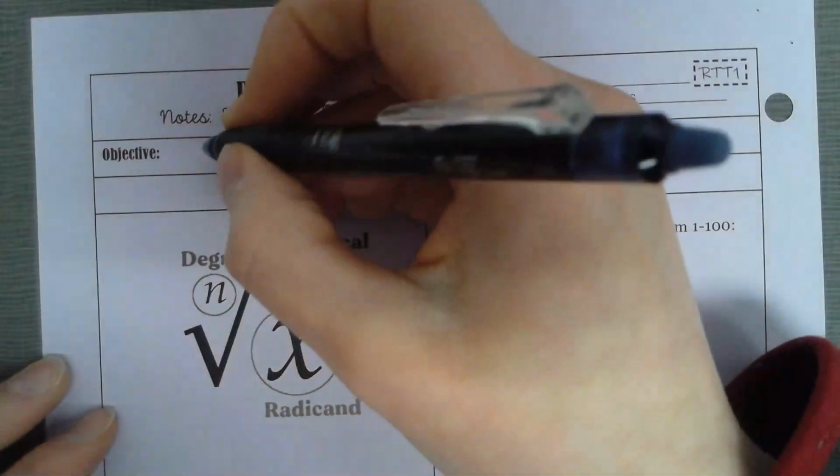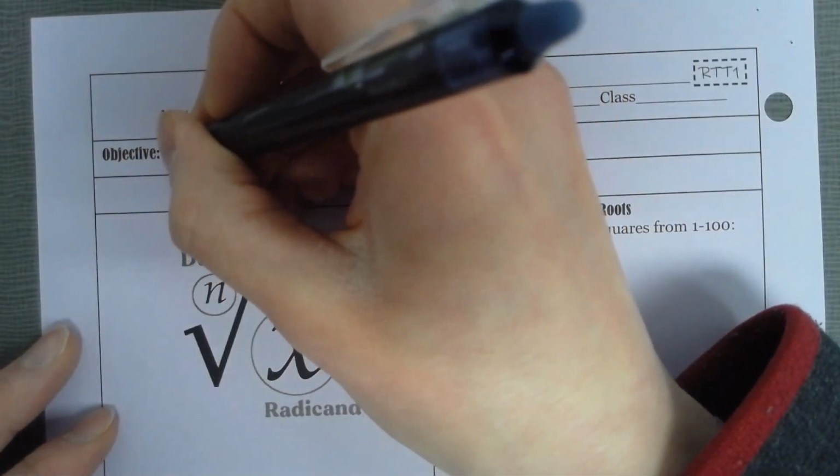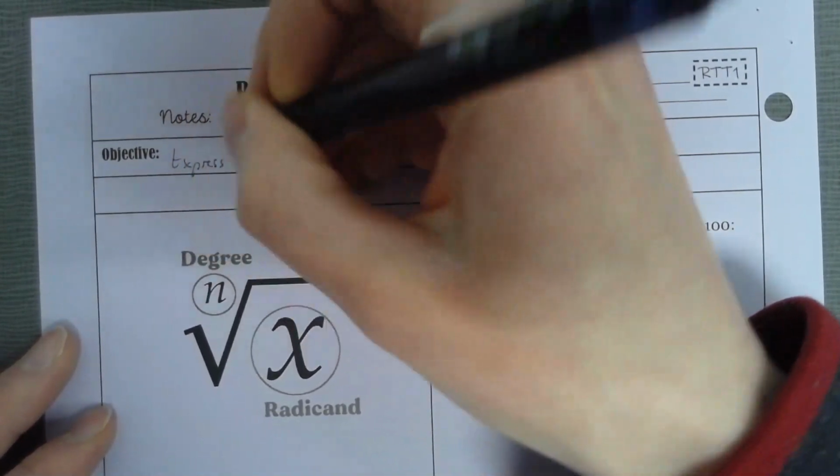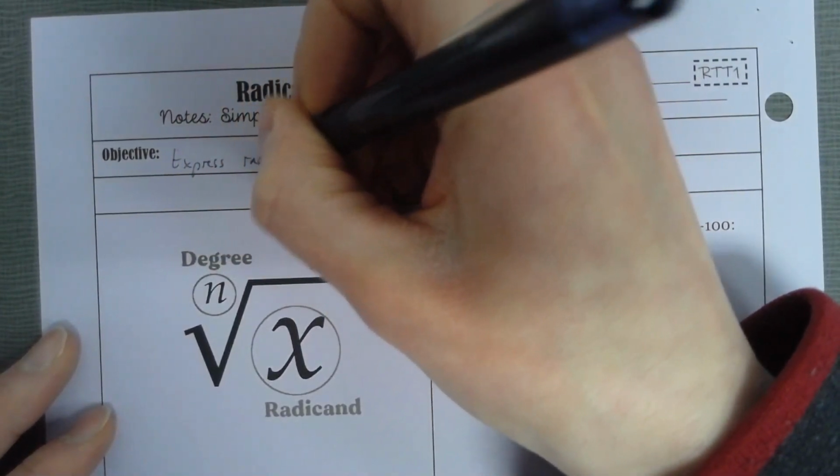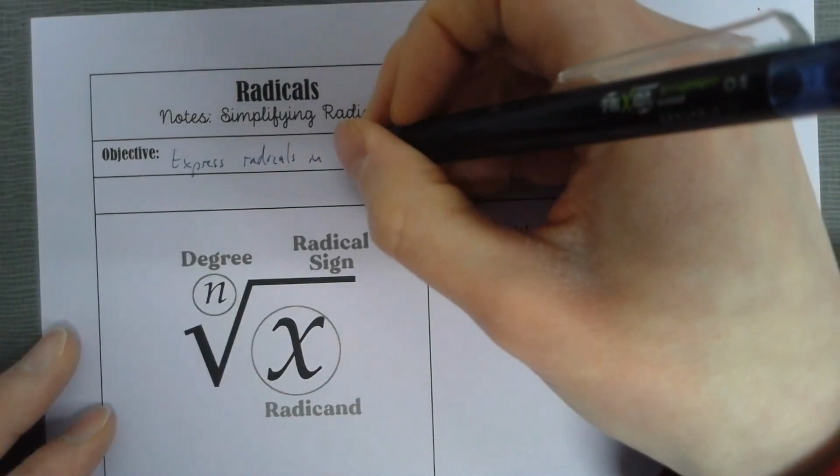So our objective is going to be to express radicals in simplest form.